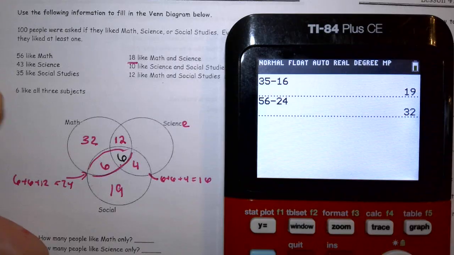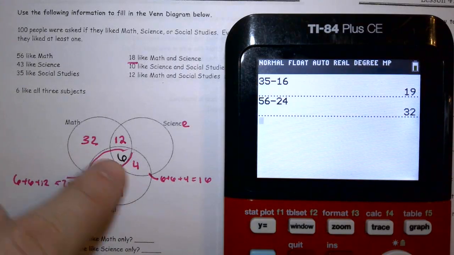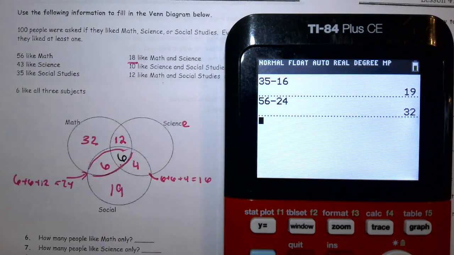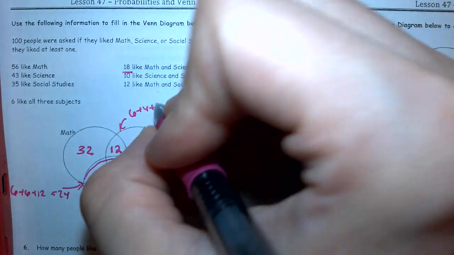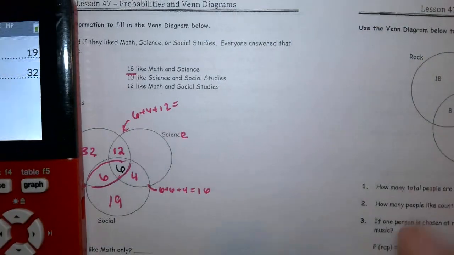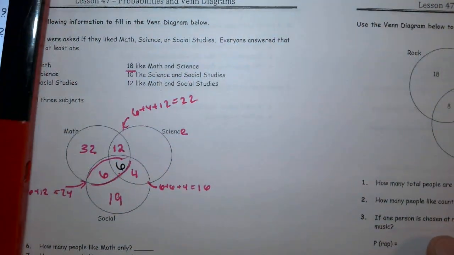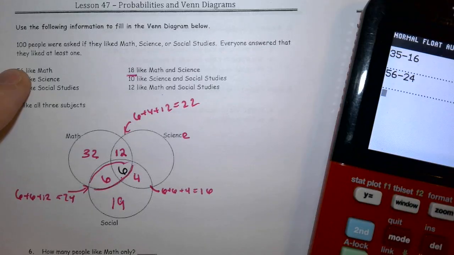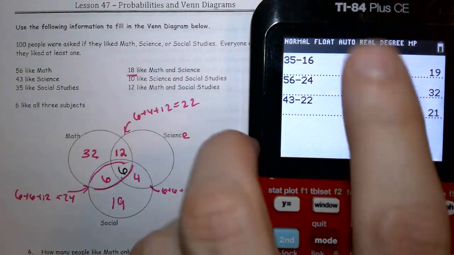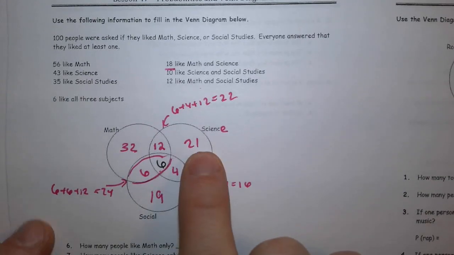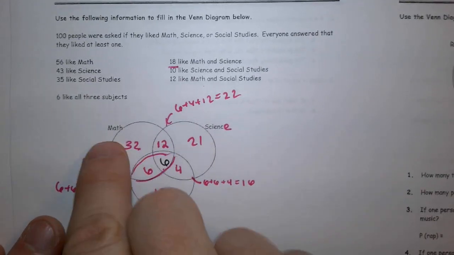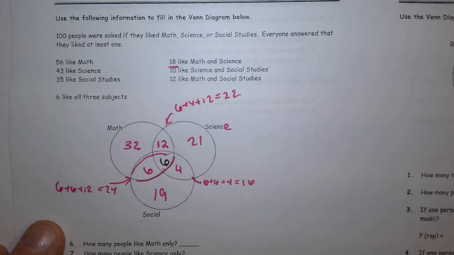We've got 43 who like science. So if we add up these, 6 plus 4 plus 12 ends up equaling 22. So we already have 22 of them. And we know that 43 like science. So 43 minus 22 ends up equaling 21 left over for the science-only people. So 21 people only like science, 32 people only like math, and 19 people only like social studies.